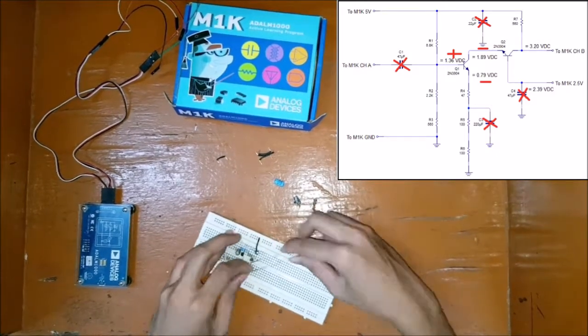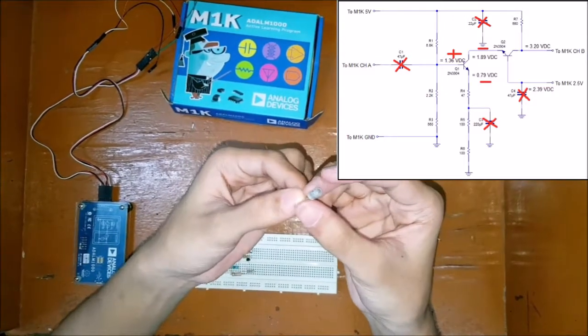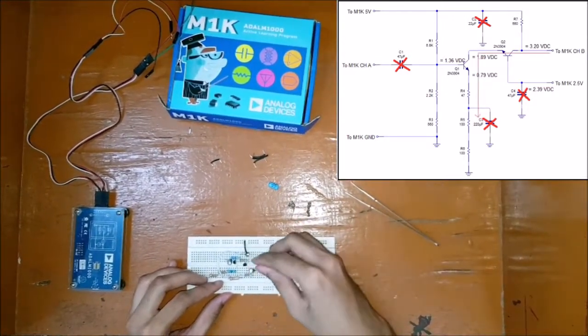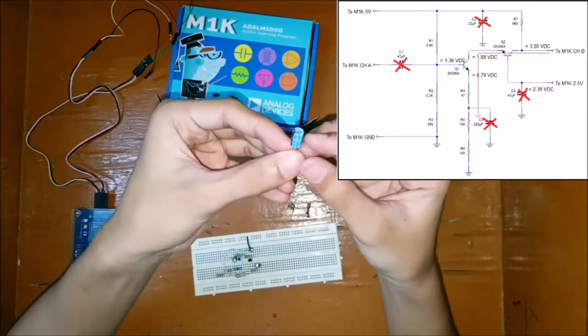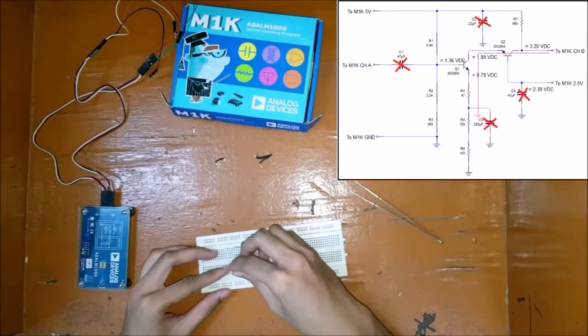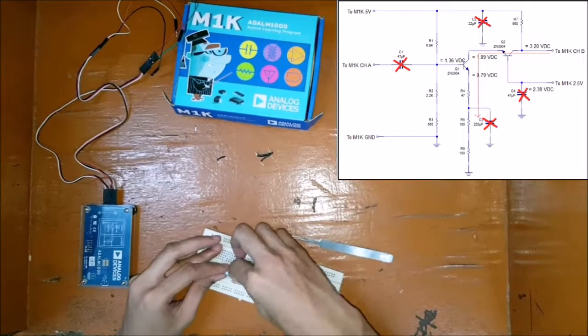We can see that the collector voltage here is equal to the emitter voltage of the common base amplifier. Thus, the current flowing from the collector to the emitter in the common base is equal to the current flowing from the collector to the emitter of the common emitter circuit.